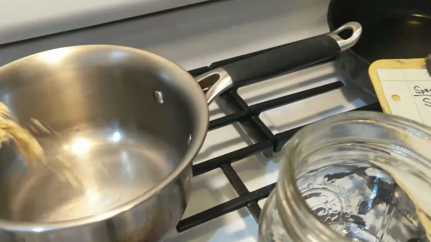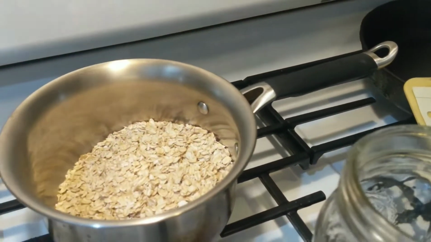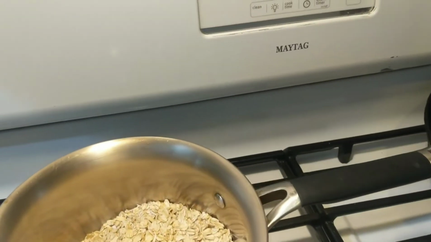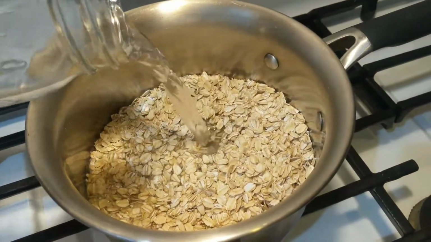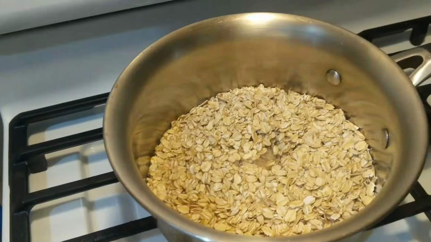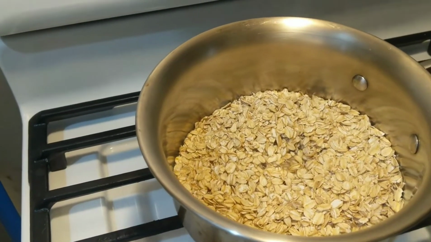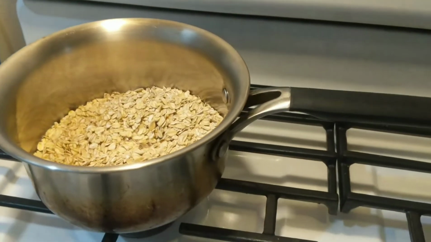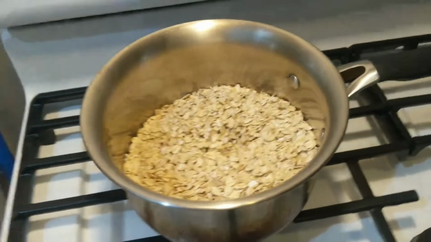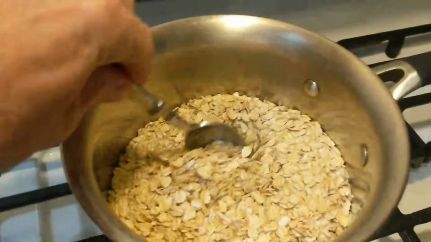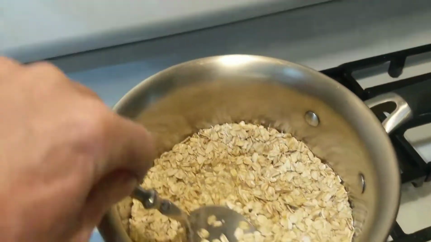So here you go, 400 milliliters. I don't think it'll hold 400. Let's see. Hmm.